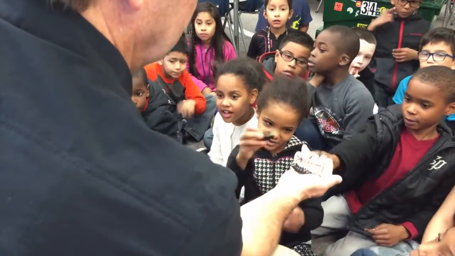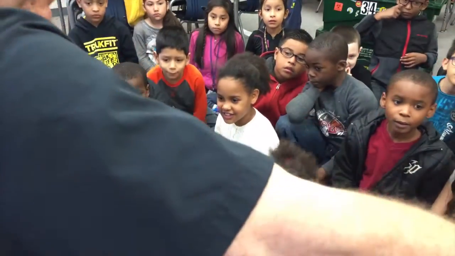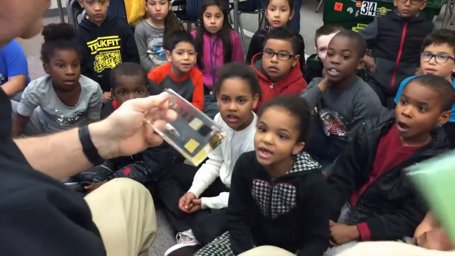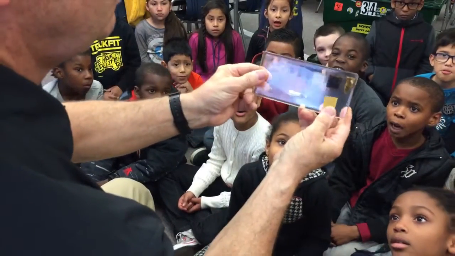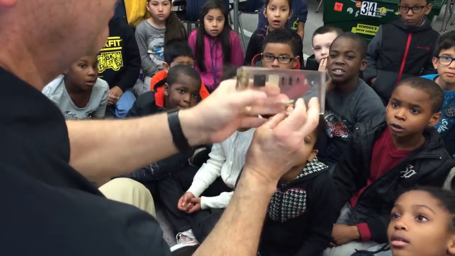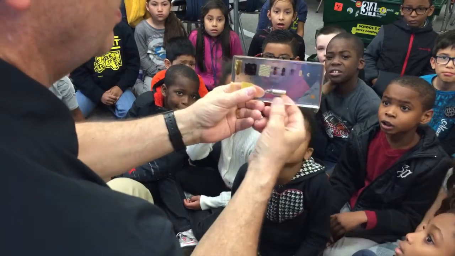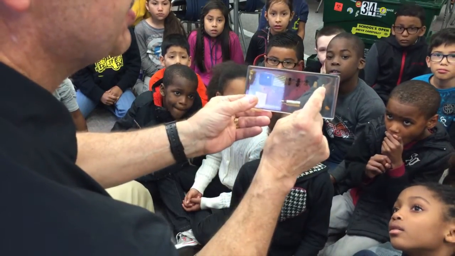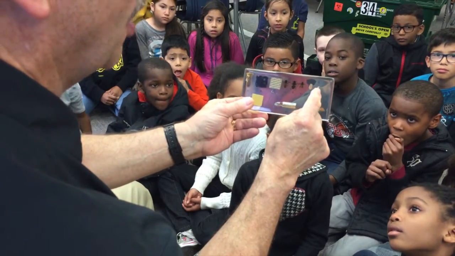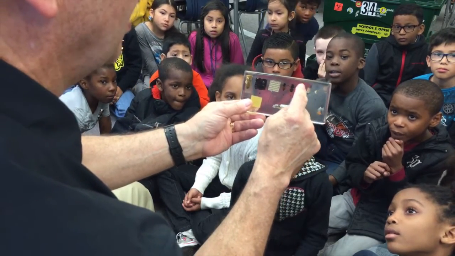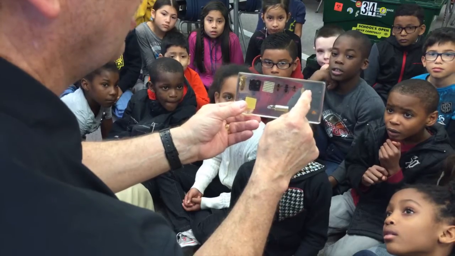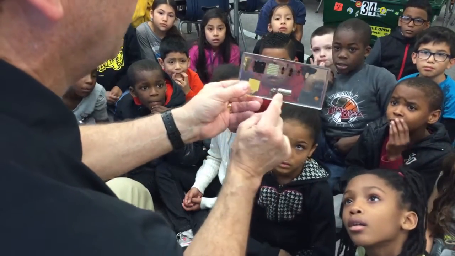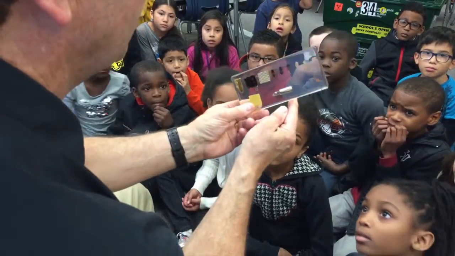Let's pass those back. Oh, there's a honey. This is the life cycle of a honeybee. In fact, these have been preserved in plastic, and so you see egg, larva, pupa, adult. And then you have a queen, a worker bee, and you know bees make honey.